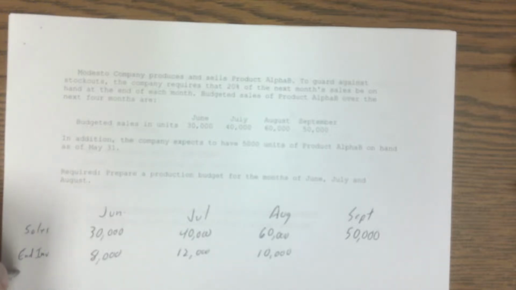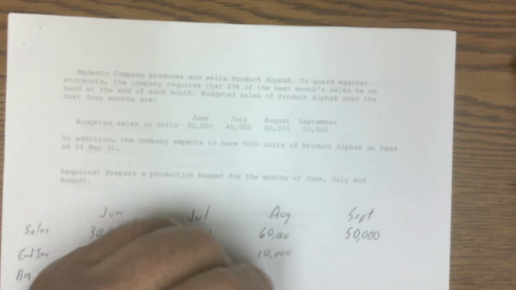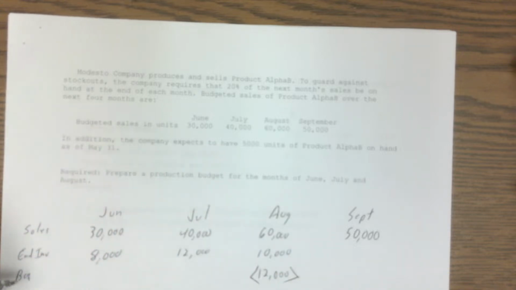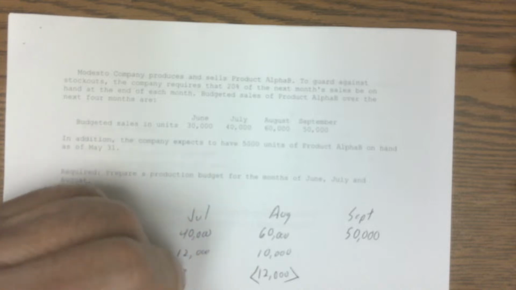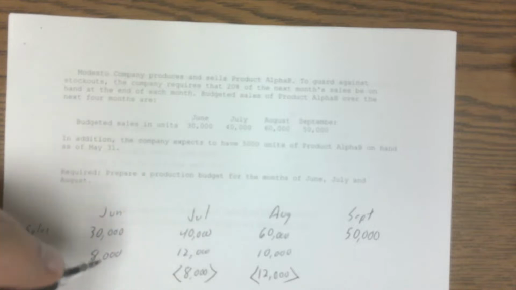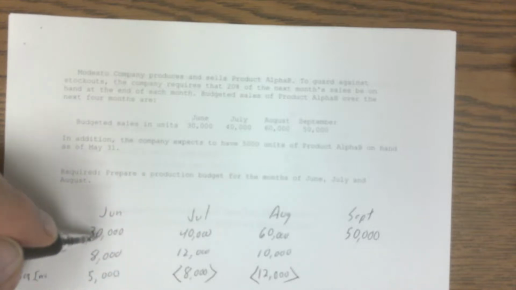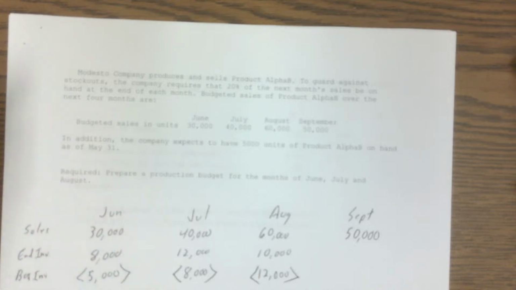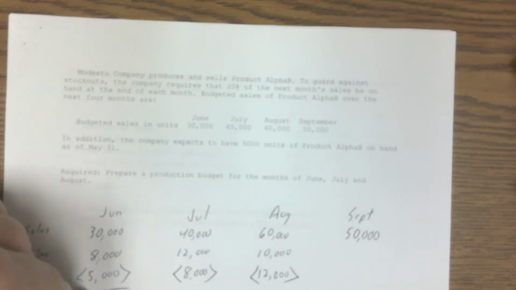Then we have the beginning inventory. So we just shift these down. This is 12,000 that we subtract off, because if it's in beginning inventory, we don't have to make it, right? And this is 8,000. But we were told this one will be 5,000, which is not 20%. All right, 6,000 would be 20%. But we were told 5,000, so we have to go with what we're told.